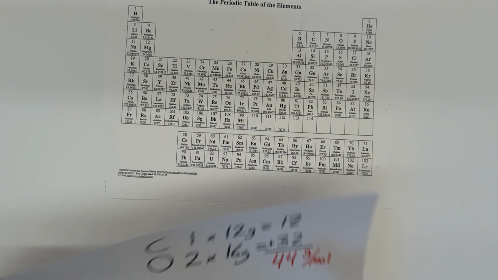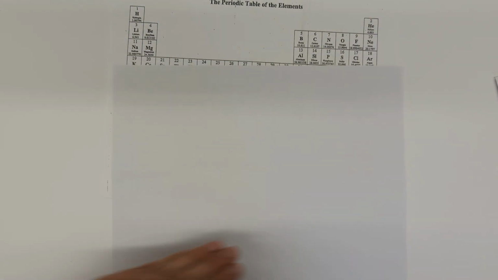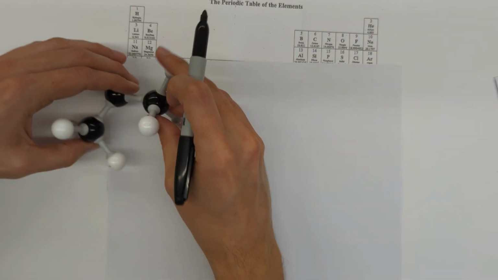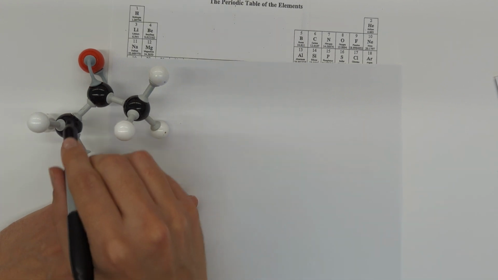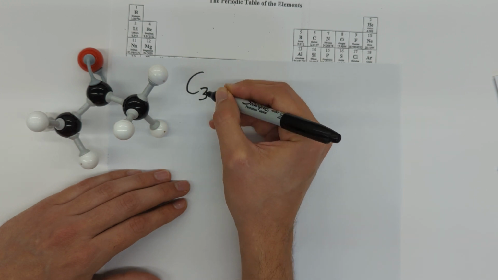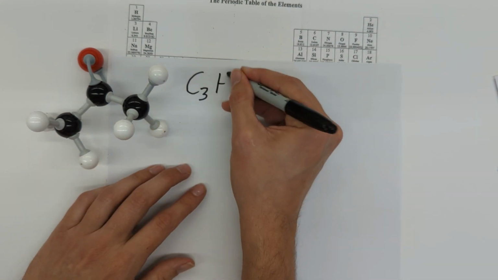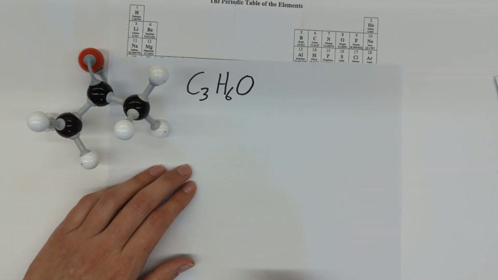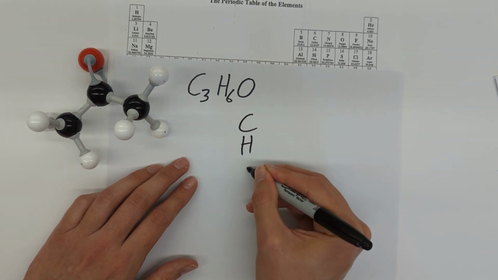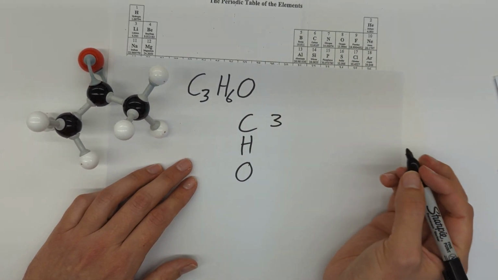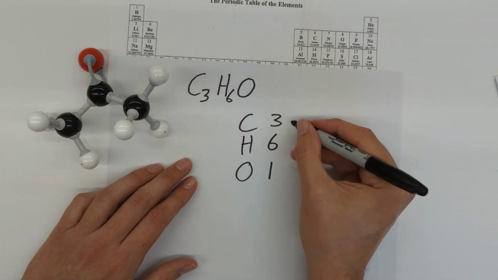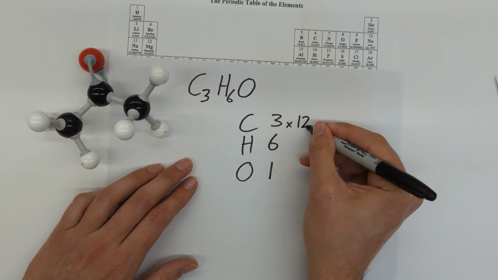We'll do one last example here. We'll do one with 3 different elements in it. All right, here is an example of what acetone looks like. And you can see the larger the molecule is, the longer these questions take. So our formula would be C3H6, 1, 2, 3, 4, 5, 6. And we just have 1 oxygen. So I can write each of these down. C, H, O, the amount we have of each, 3 carbon, 6 hydrogen, 1 oxygen. And each carbon from our periodic table has a mass of 12 grams.